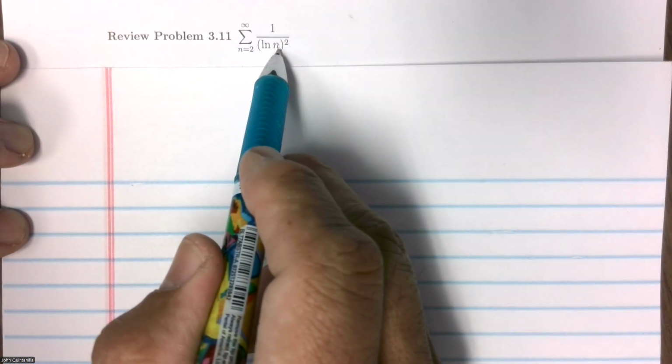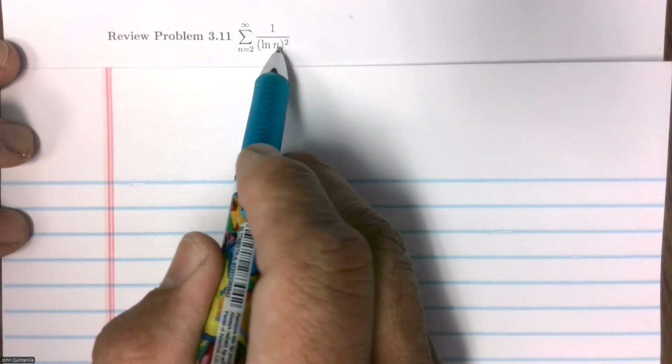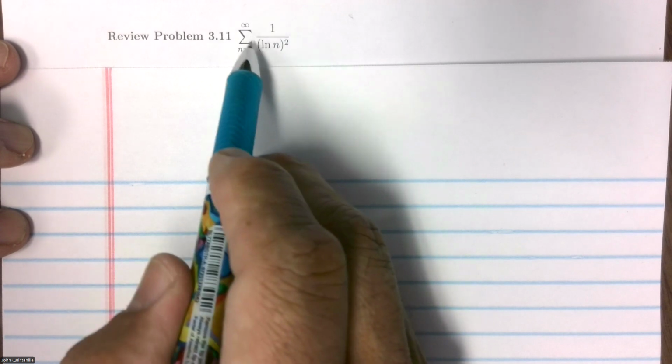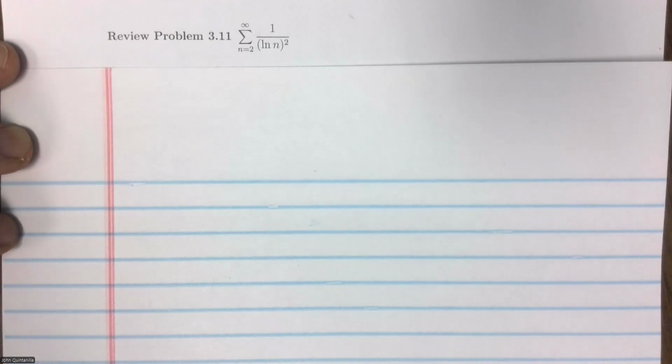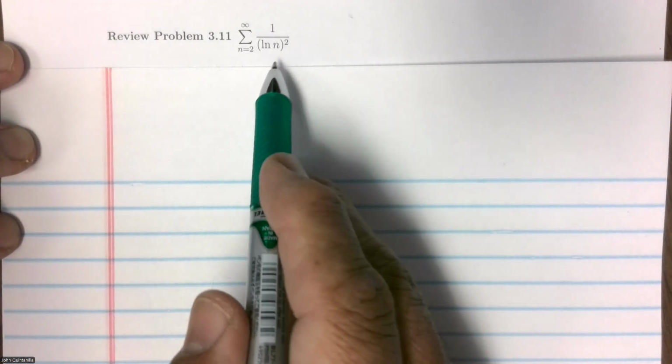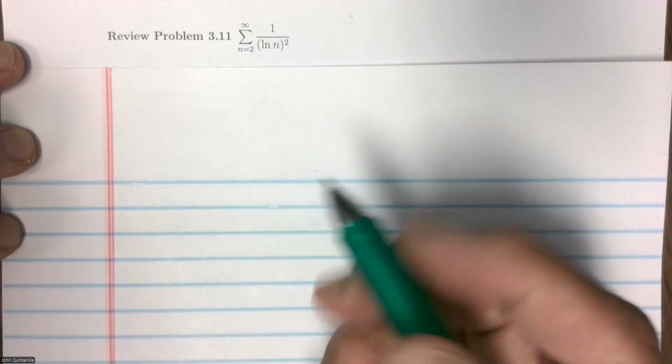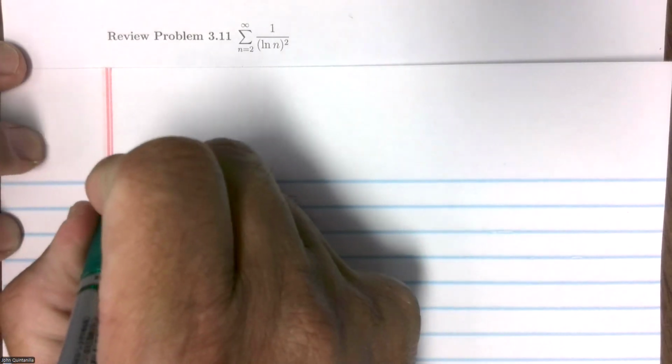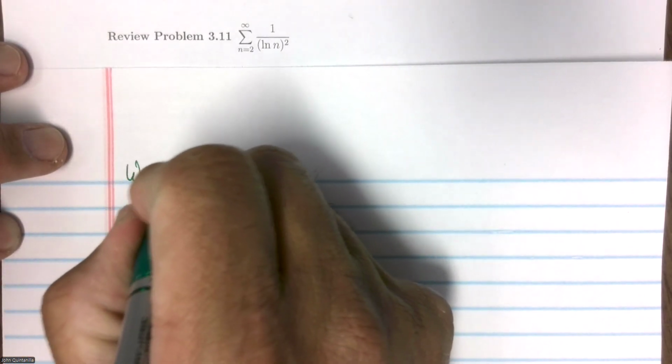So the denominator blows up, but blows up slowly, which means that this fraction will go to zero, but will go to zero slowly. And so for that reason, our intuition, because of the natural logarithm, is to think that this will diverge. So because we're going to think this is going to diverge, let's compare this to the harmonic series. So we use the limit comparison test.